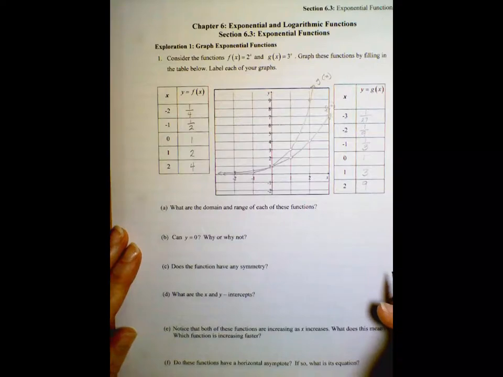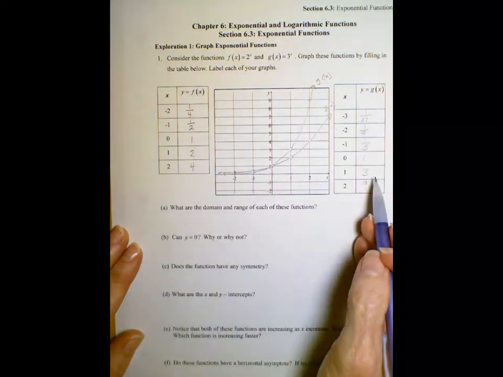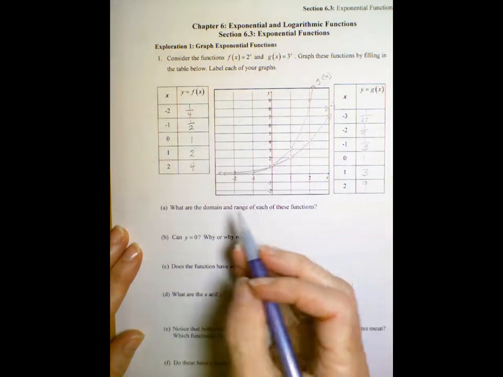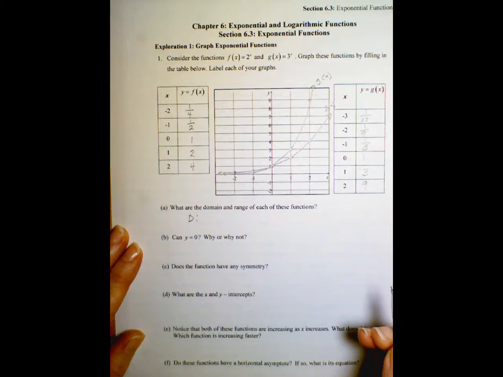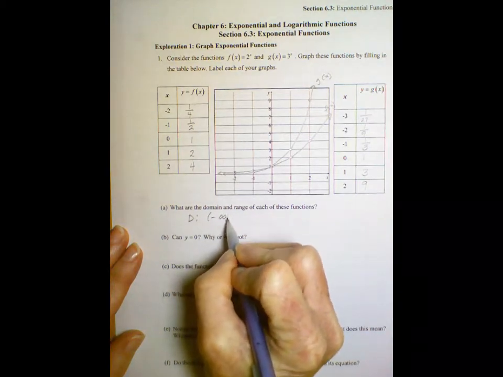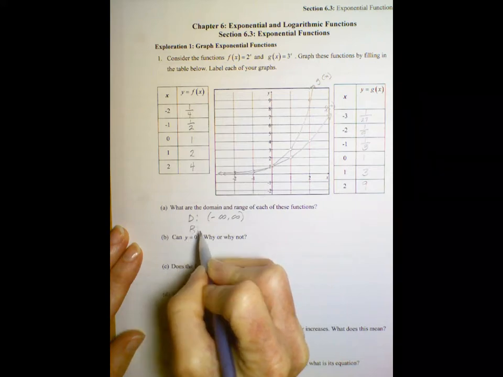All right, let's talk about the domain and range of each of these. So would they be the same? Yeah, it looks like they're the same. So what's the domain of both of them? All real numbers, yes. And the range, how low do we go?